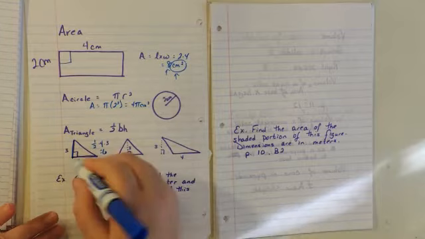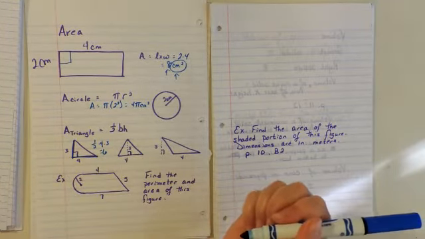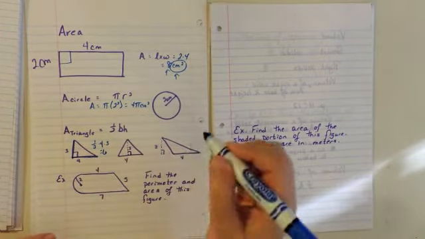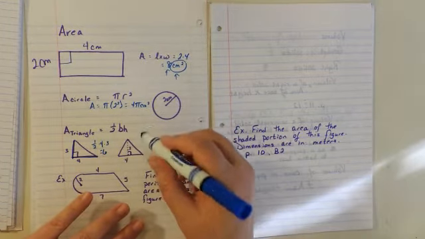So this is 6 units squared. I didn't say if it was centimeters or inches or feet or meters or miles or kilometers. So it's 6 units squared. Okay? Here is a different kind of triangle. This is not a right triangle.